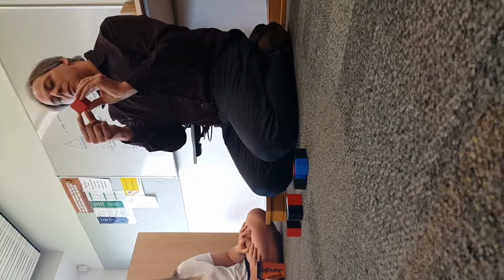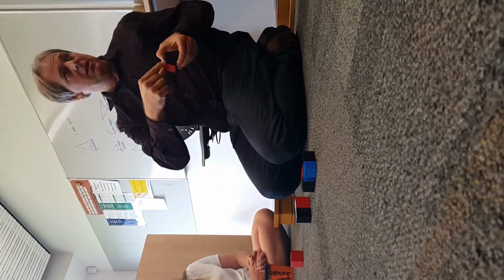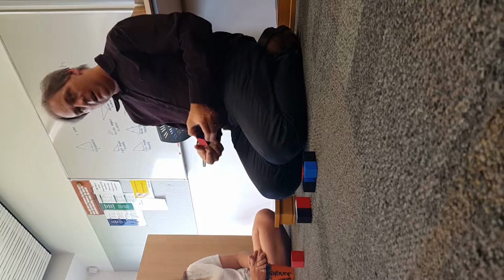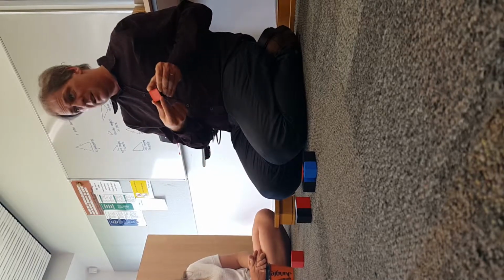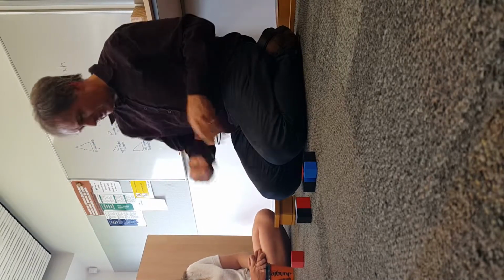What do you notice? Big red cube. You know it's a cube because all of these lengths are the same. So it's red all the way around, yeah? What do you notice about this one? It's not a cube, but it does have a square base. It's got a red square. You notice another one of these?